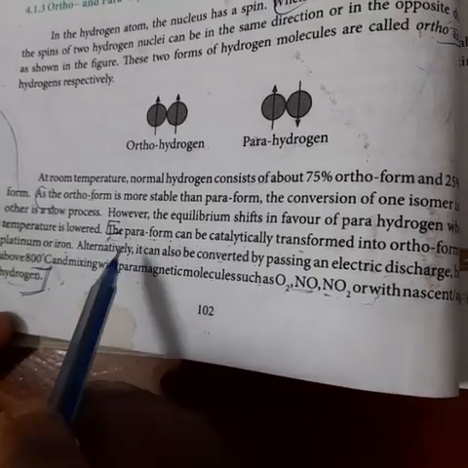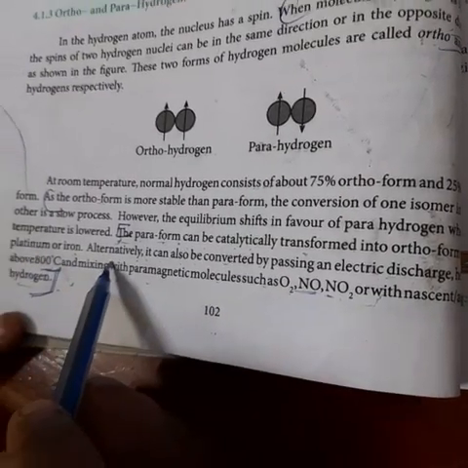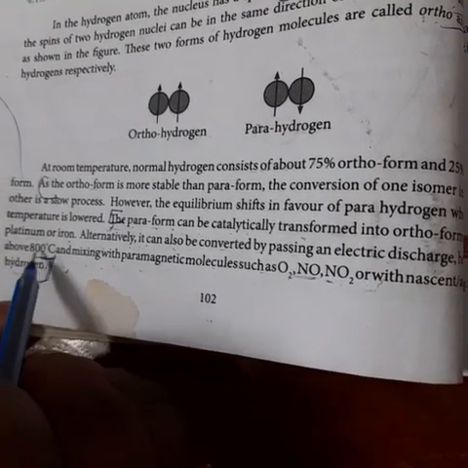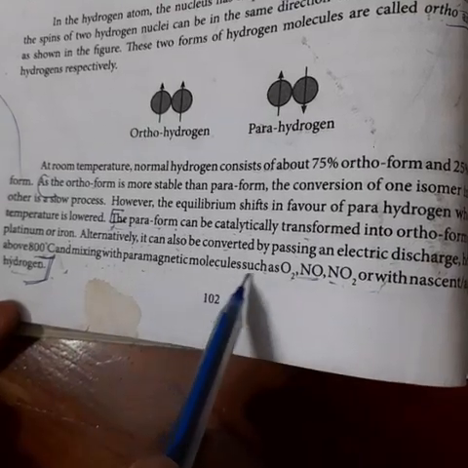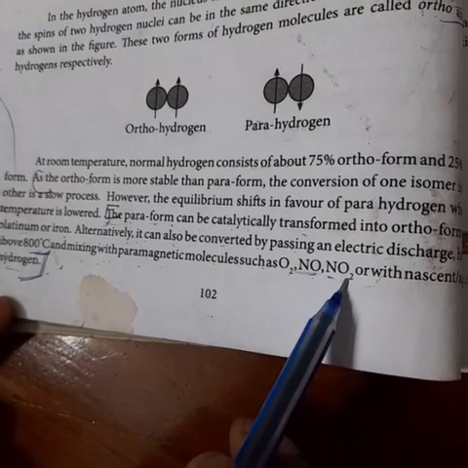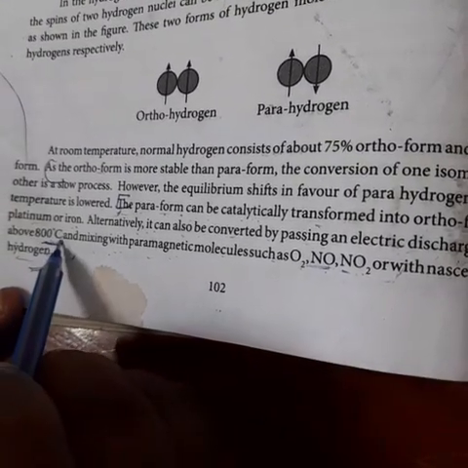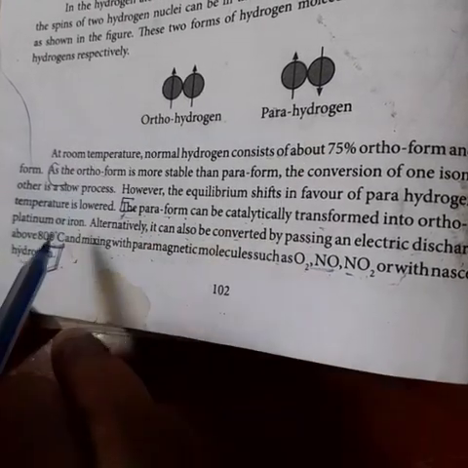The para form can be catalytically transformed into the ortho form using platinum or iron. Alternatively, it can also be converted by passing an electric discharge, heating above 800 degrees Celsius and mixing with paramagnetic molecules such as oxygen, nitrous oxide, nitrogen dioxide, or with nascent or atomic hydrogen. Up to here I have to mark.